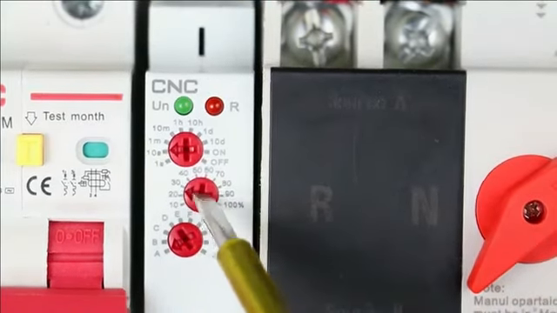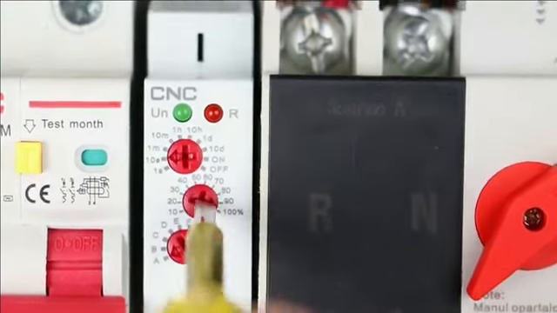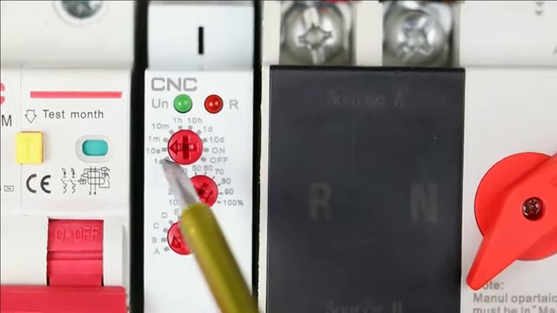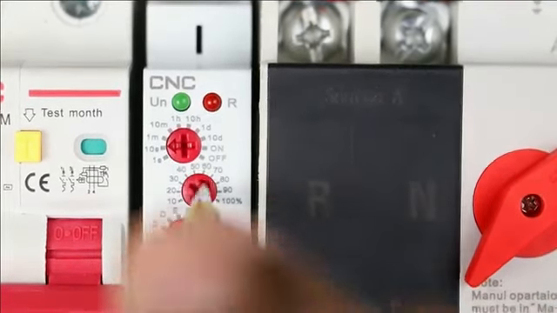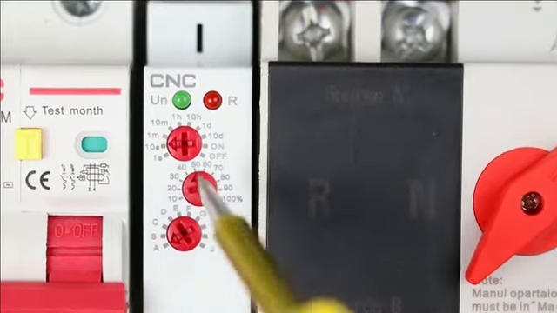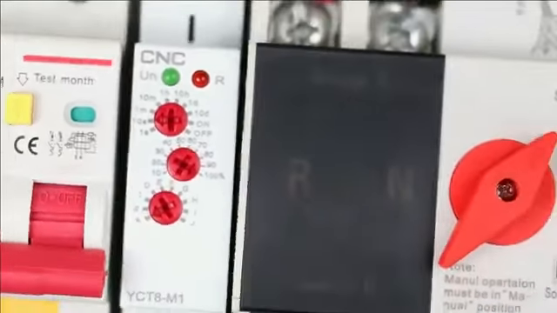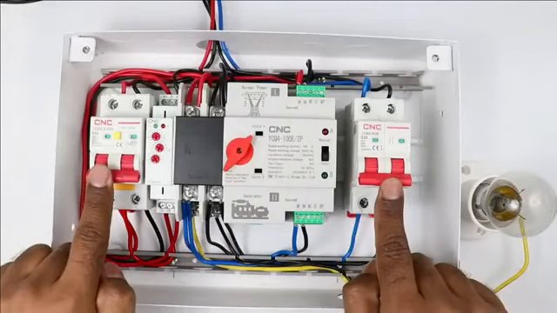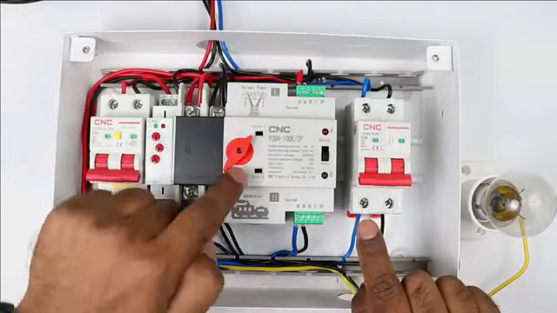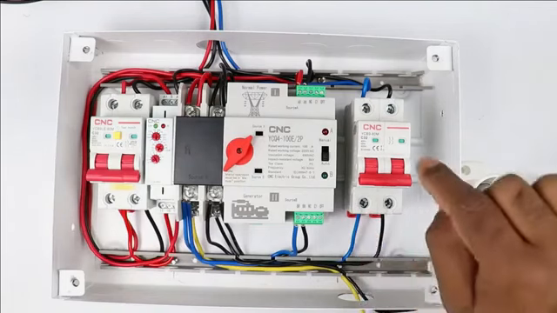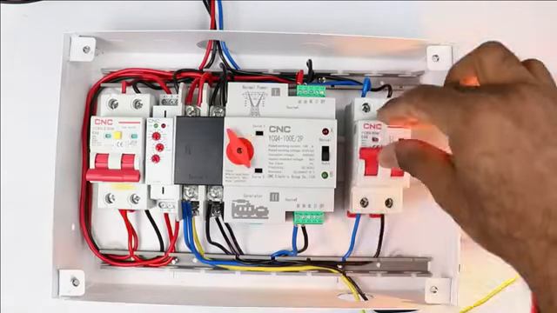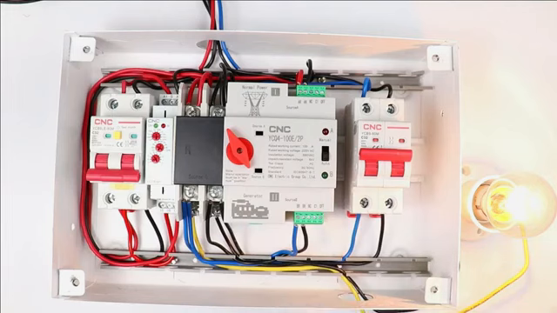This knob is to be selected to 100% so that the timer will set the time as 10 seconds. If I select this to 50%, the timer will set the time as 5 seconds. So I selected 100%. For now, both the power supplies are at off position. This knob is selected at main power supply. I am switching on the generator power supply. You saw that the changeover took place fast.